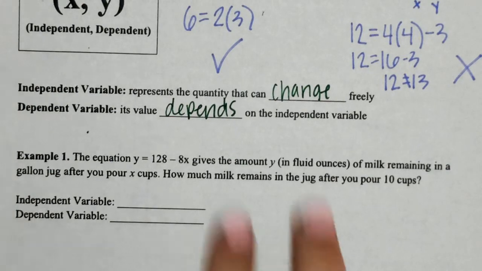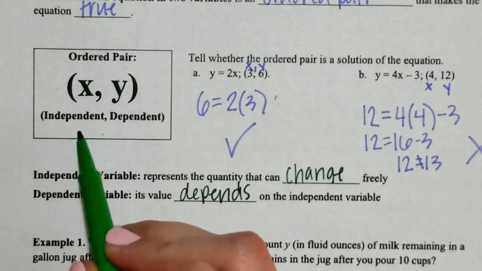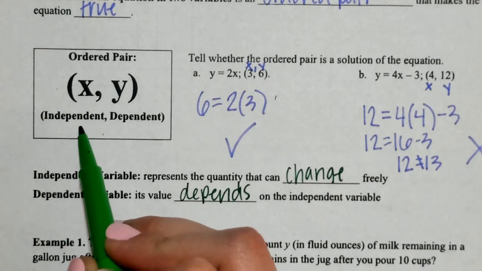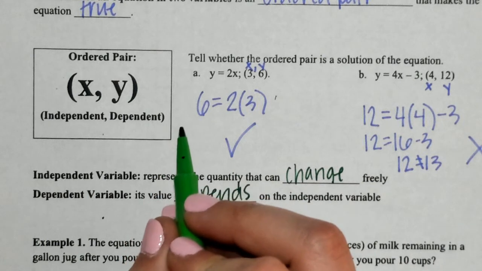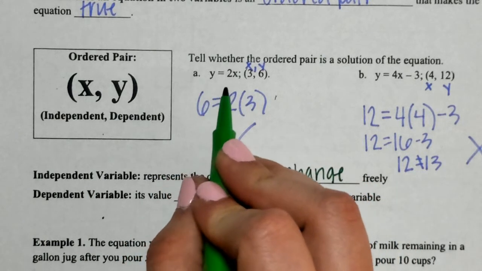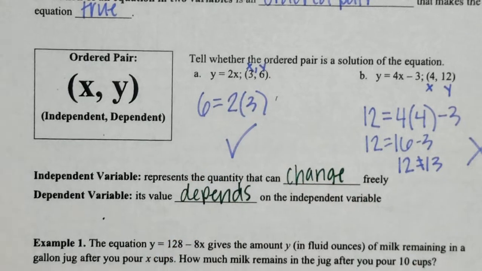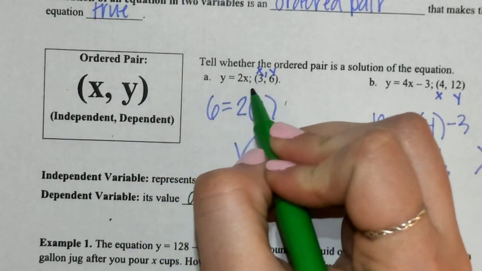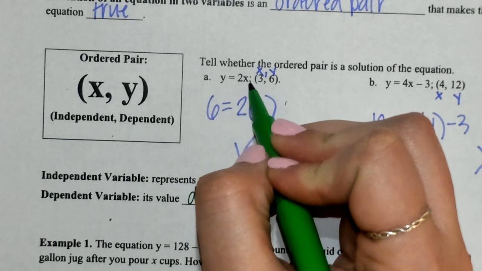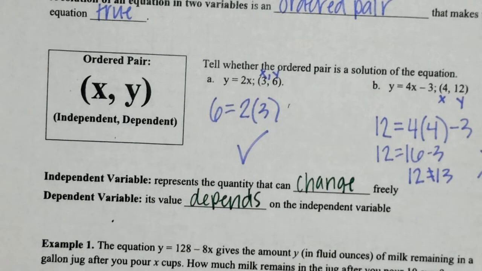Okay, so in our example one thing I want to point out is that the x is always the independent variable, and the y is always the dependent. So if we have y equals 2x, the x can change to whatever it wants. It can change freely, but the y changes with it. And so the y depends on the x. So if the x was 4, it would be 4 times 2, and the y changes, and it would be 8 instead of 6.